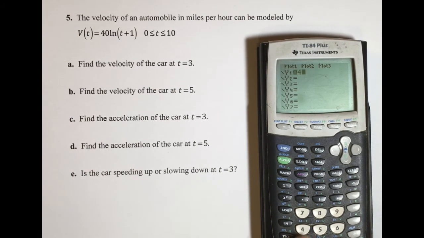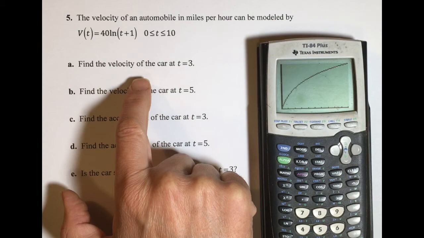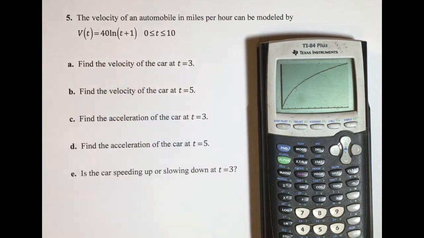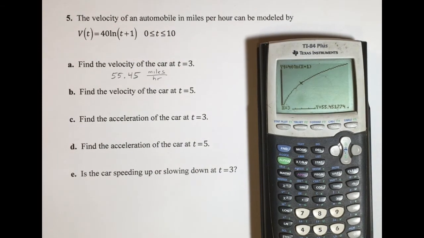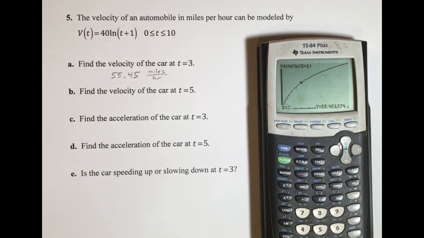Let's take a look at the graph of v of t on our graphing calculator. I'll type in y equals 40 ln, and I suppose I'll have to use x plus 1. I'm going to set my window from 0 to 10, and then I'll zoom fit. I have the velocity function, so to find the velocity of the car at time 3, I need only plug in 3. I'll trace 3. At time 3, the velocity is 55.45 miles per hour. Let's find the velocity of the car at time 5. At time 5, the car is traveling 71.67 miles per hour.